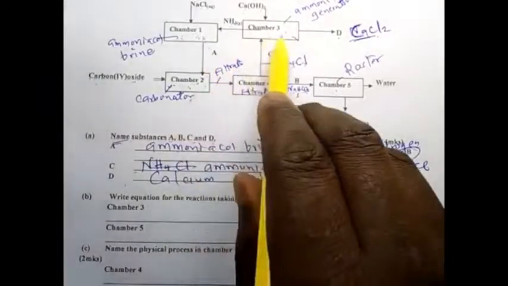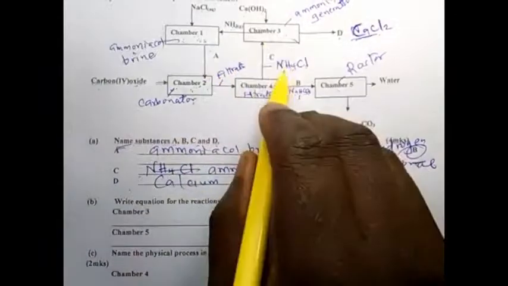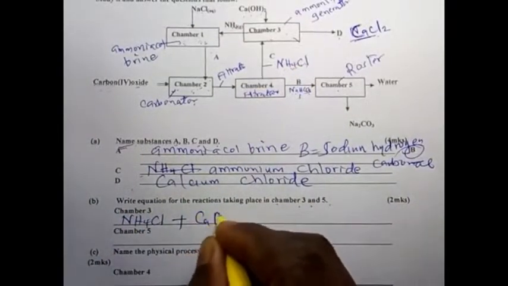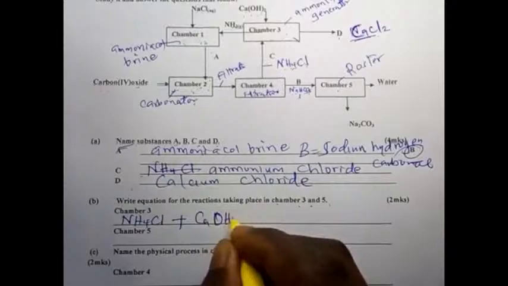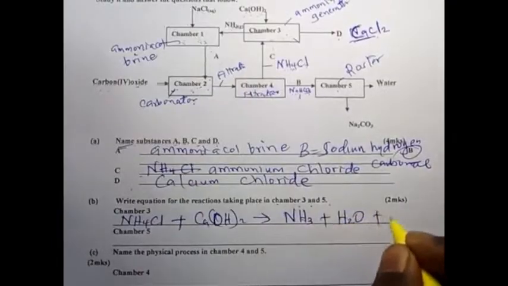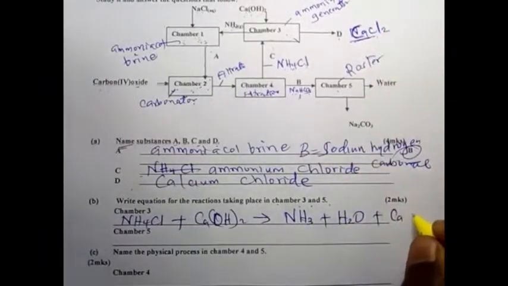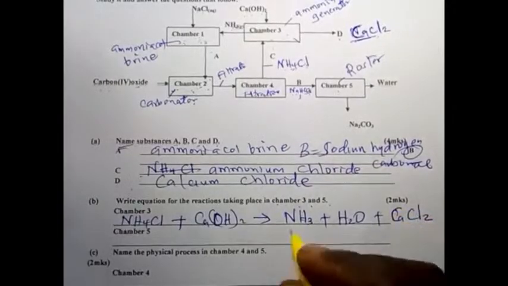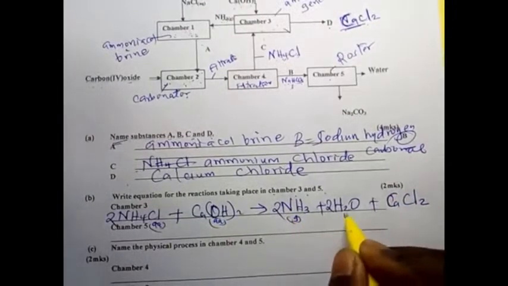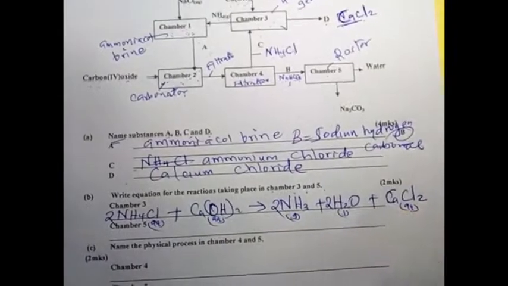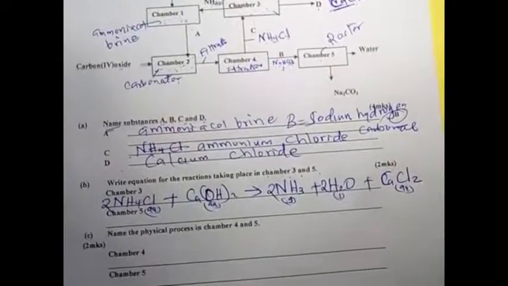Chamber 3 is the ammonia generator. We know ammonia, calcium hydroxide, to generate ammonia first, to generate water, and then the byproduct, which is calcium chloride. Gas, liquid, aqueous. We have done with that equation.